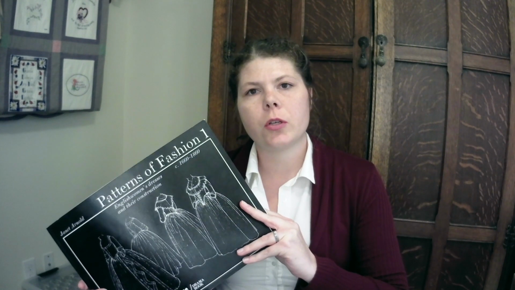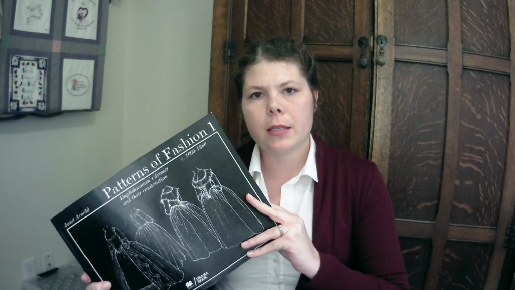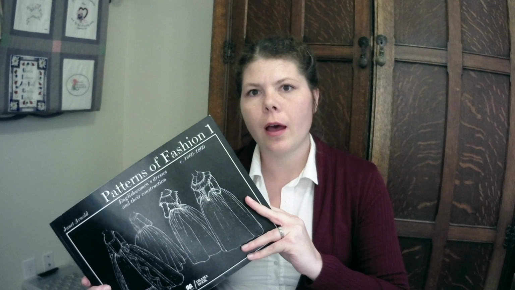And then finally, this one actually applies to the mid-Victorian as well, Janet Arnold's Patterns of Fashion #1. I have the old version, but the School of Historical Dress is currently in the process of reprinting this in an updated version, and so I definitely recommend getting this. This is also similar to the other book I showed you. It has the patterns drawn out on graph paper with descriptions of the construction and all of those things.